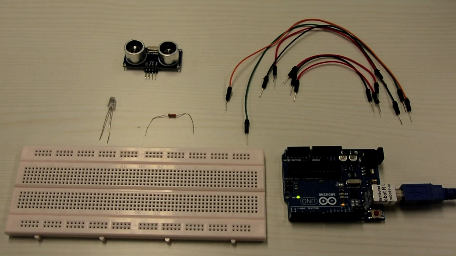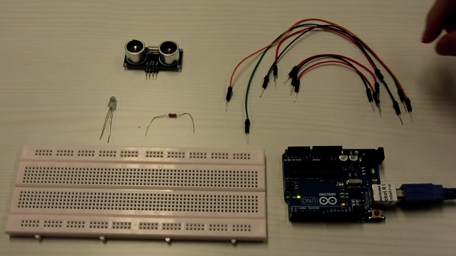Welcome to the Mastering Arduino tutorial series. Today, we are going to be looking at an ultrasonic sensor. When an object is near, the LED will light up, and when an object is far away, the LED will turn off. Let us begin.